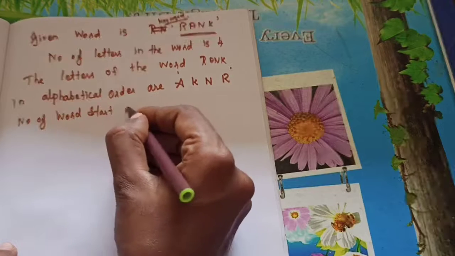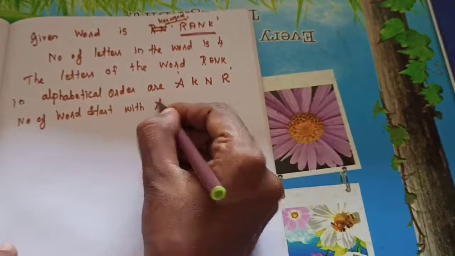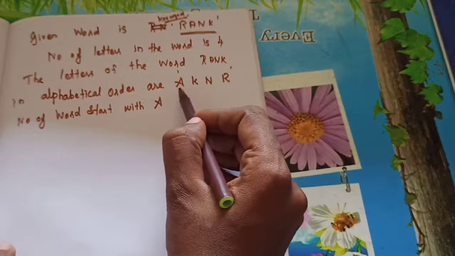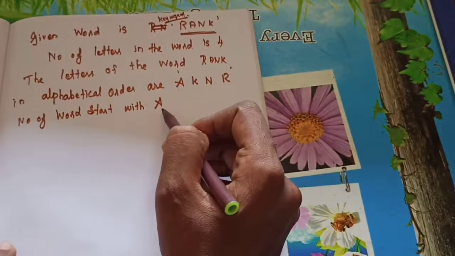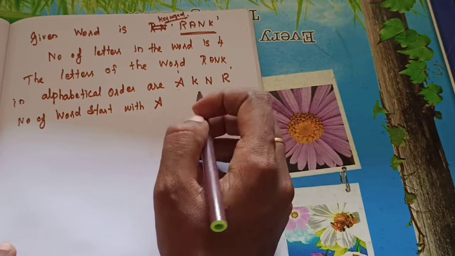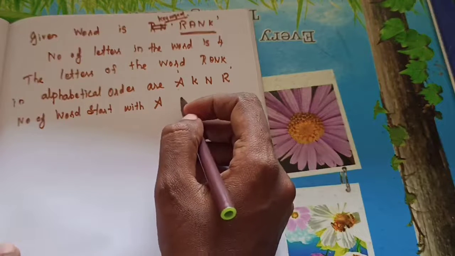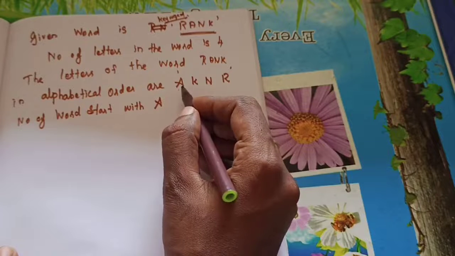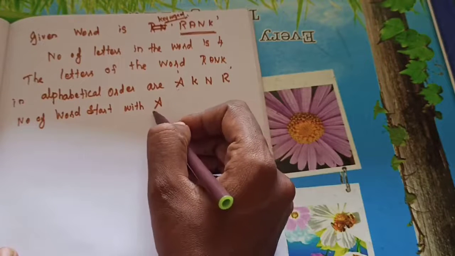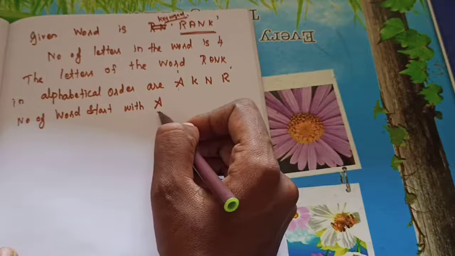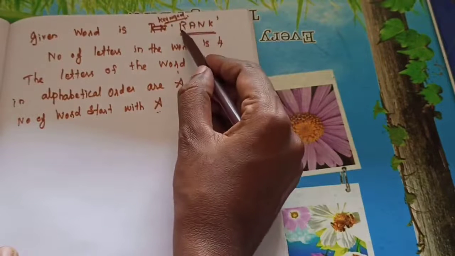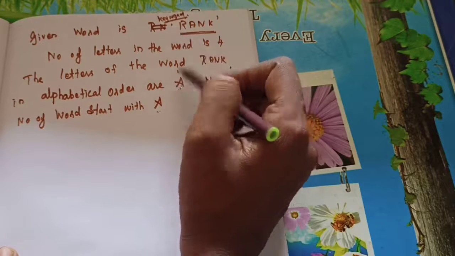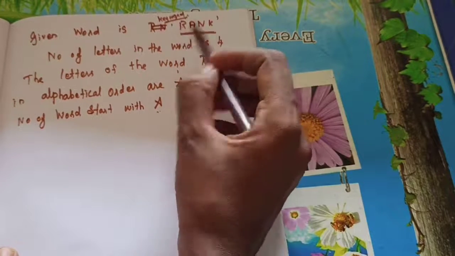For that, I am writing first: the number of words that start with A. You need to see the alphabetical order. In the alphabetical order, what's the first letter? A. So I am writing the number of words that start with A. Start with A means at once you need to see the keyword. The first keyword is R. If this A is the same as the first keyword, you need to cancel.